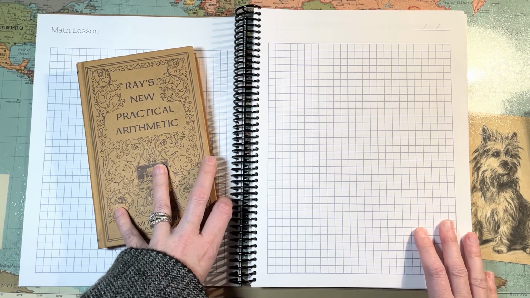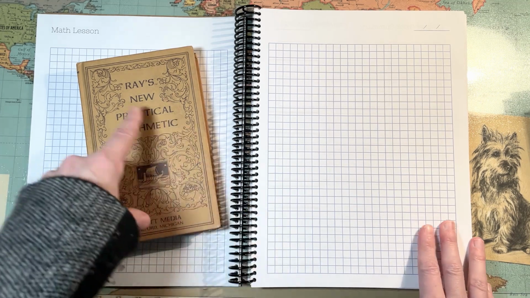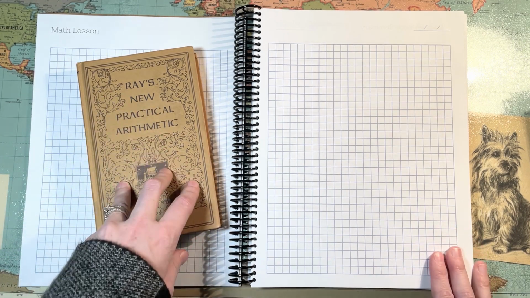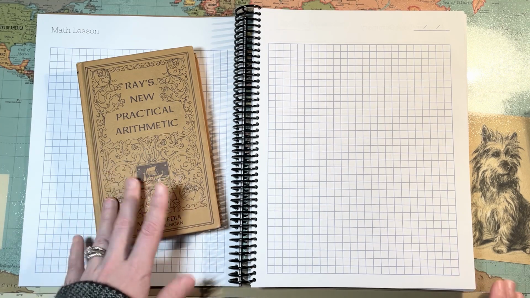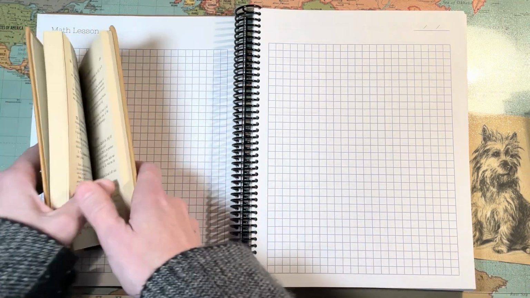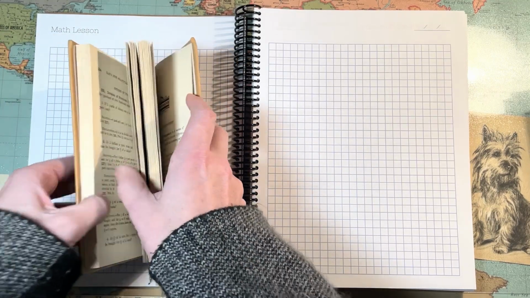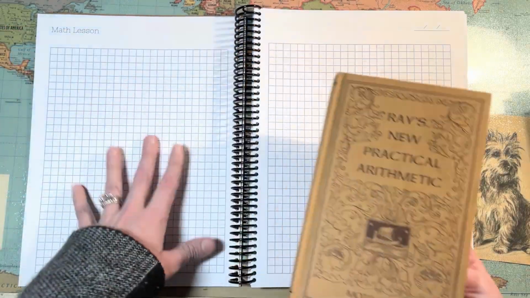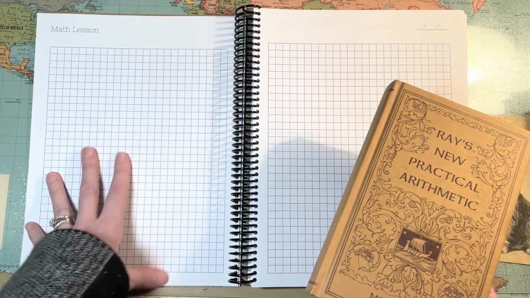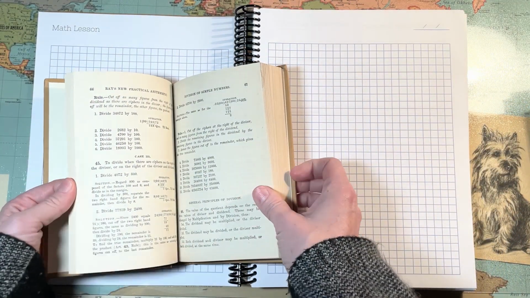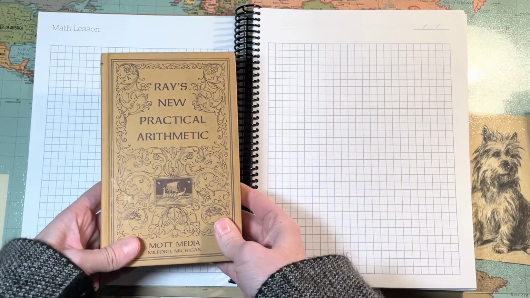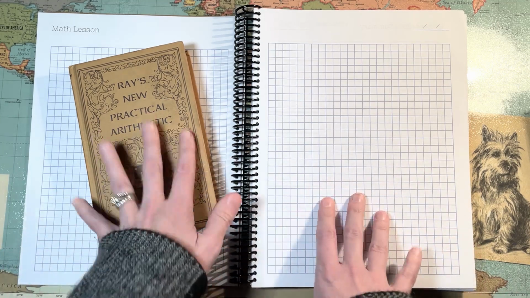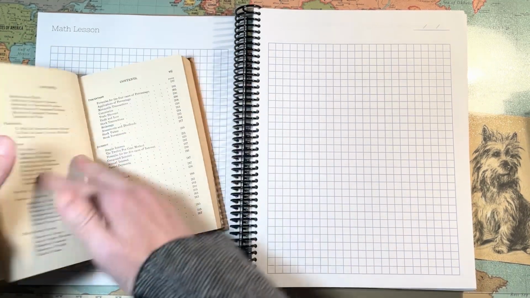I know that RC likes Saxon Math, but they do provide all of the Ray's arithmetic series as PDFs. So if you own that curriculum, you've already purchased access to all of these in PDF form. I just picked one that I thought might be around 4th or 5th grade, so I thought maybe Ray's New Practical Arithmetic would be the book you'd be in around there.